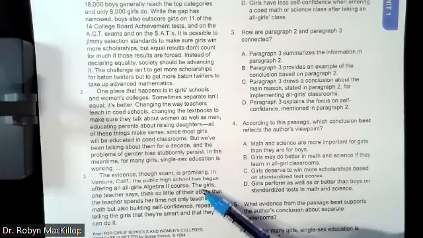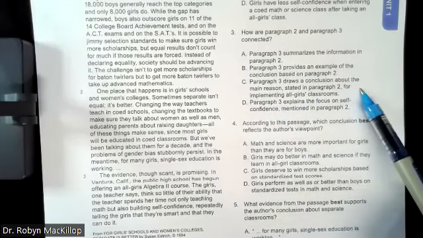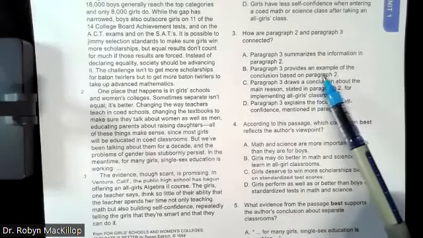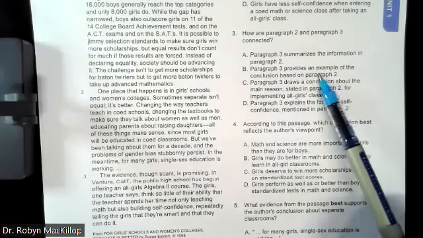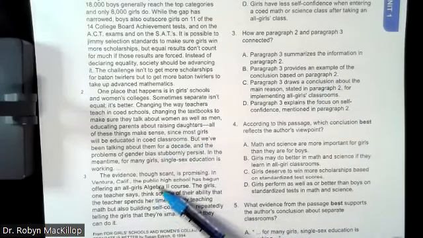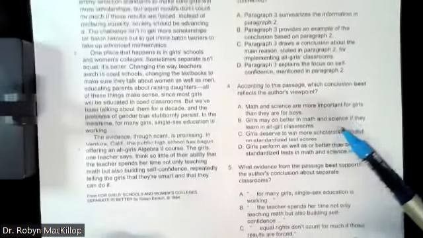How about the C? Draws a conclusion. D. Yes, it provides an example. Because they talk about how it could work, then they give you an example of where it worked. They tried it and it worked. The whole answer is similar.